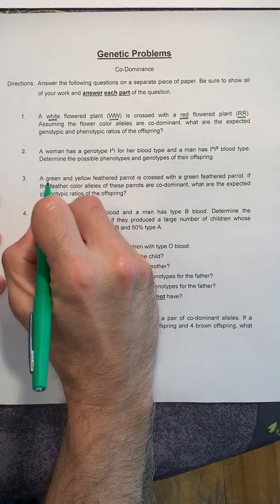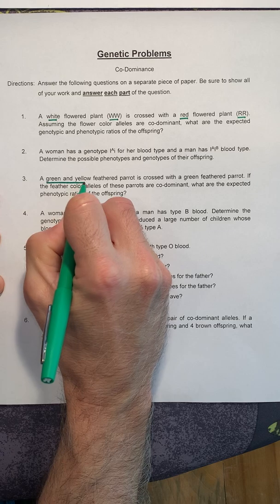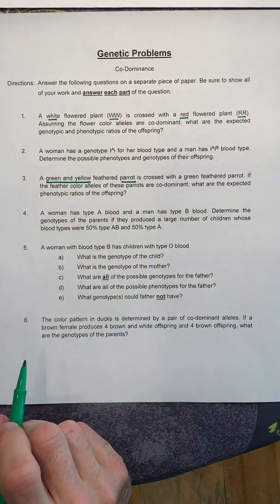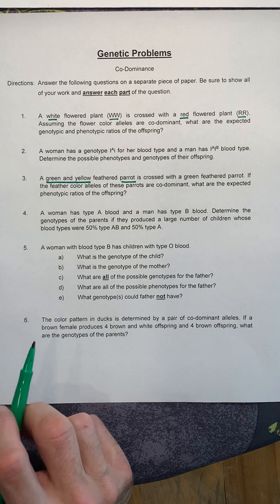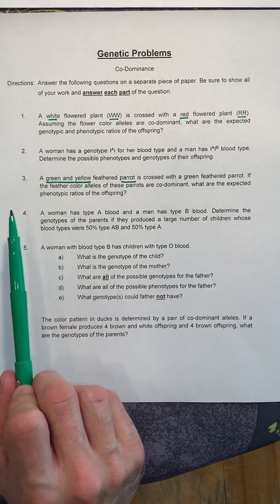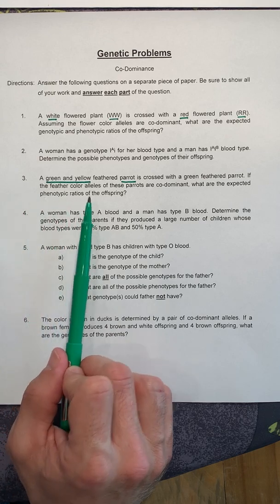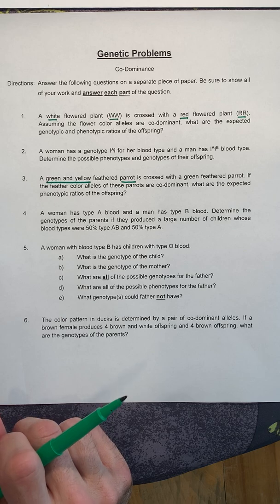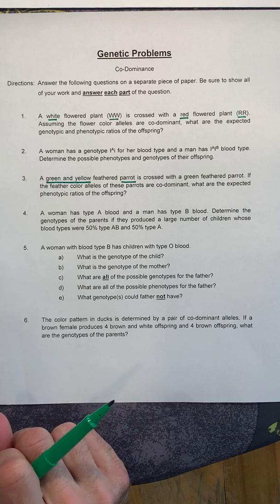Question number 3 says a green and yellow feathered parrot. Again, all of these questions are real. I don't make the genetics up. So if we're talking about parrots, if we're talking about roses, whether we're talking about human biology with blood typing, I looked these crosses up, and these allele combinations are all real.